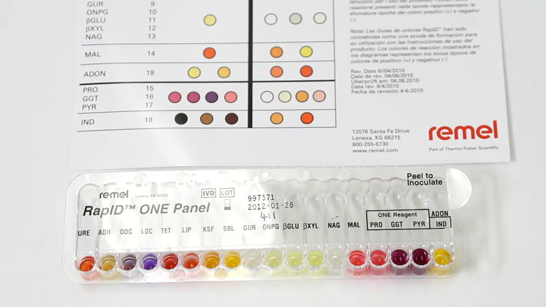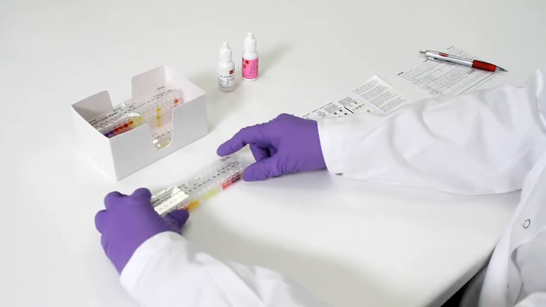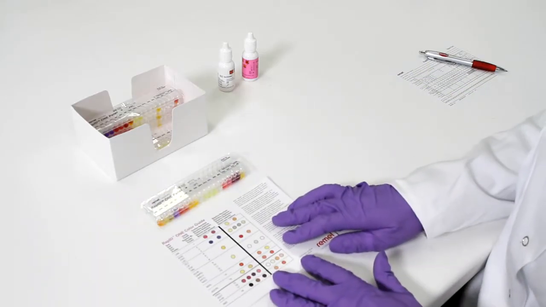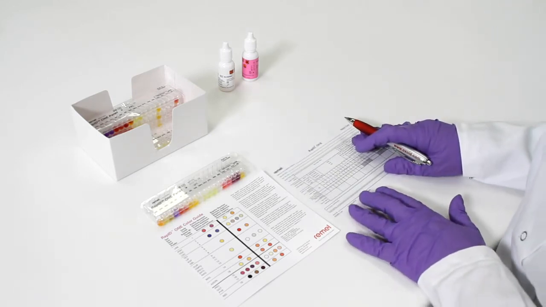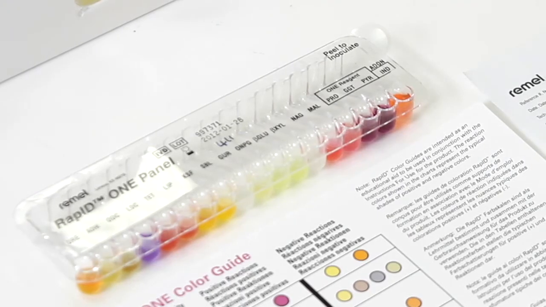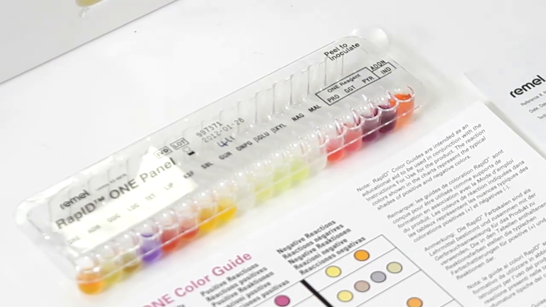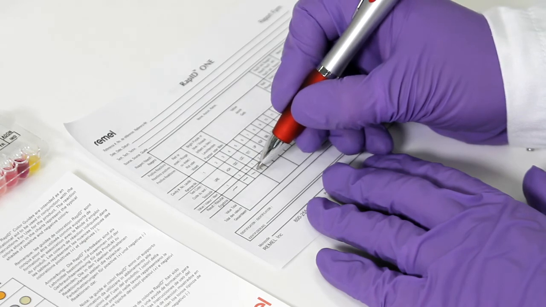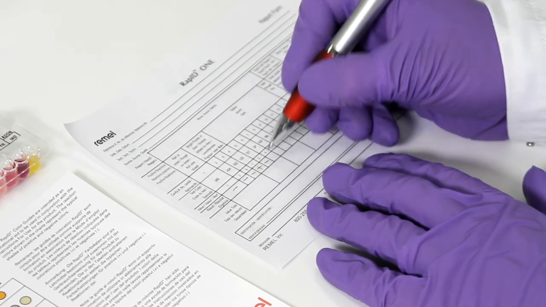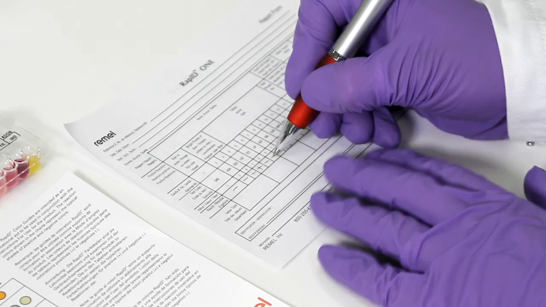For best results, observe the panel from the top reading down through the test wells against a white background. Read and score wells from left to right using the colour guide or instructions for use as a reference. Avoid excessive examination of subtle shades of colour. Simply score the test based on first impression, using pluses and minuses to indicate positive and negative reactions.